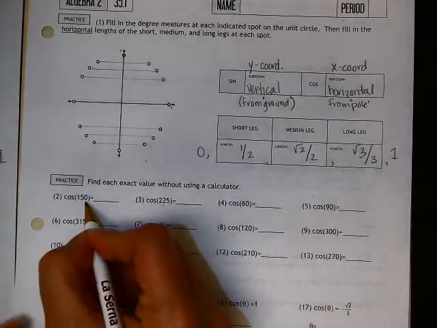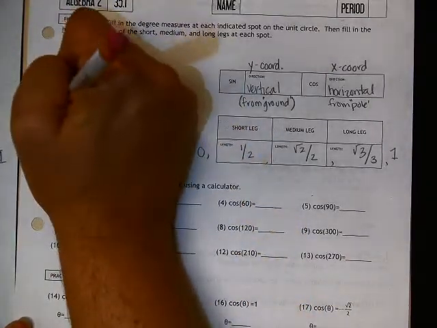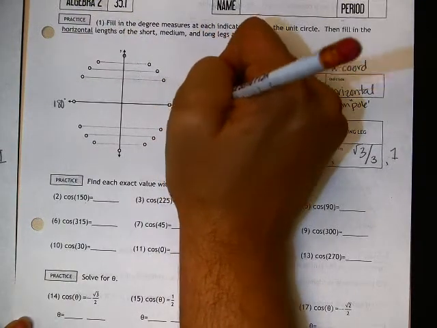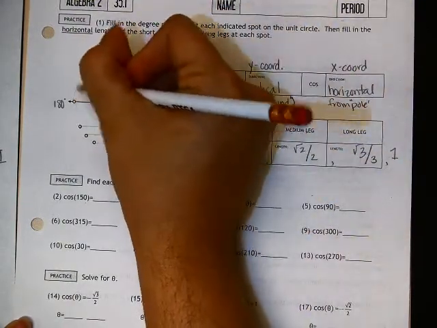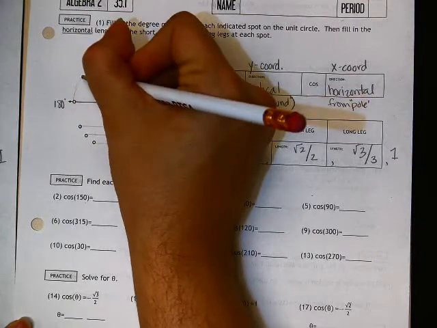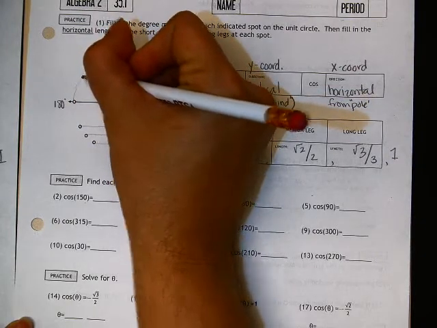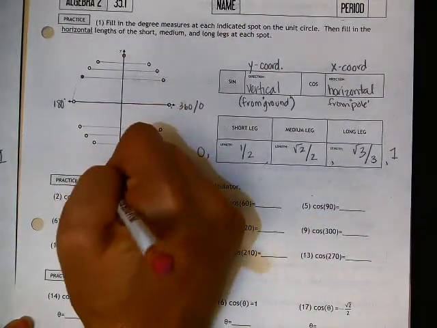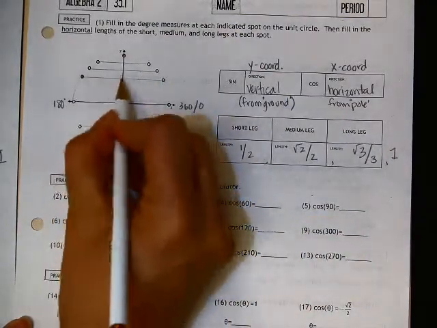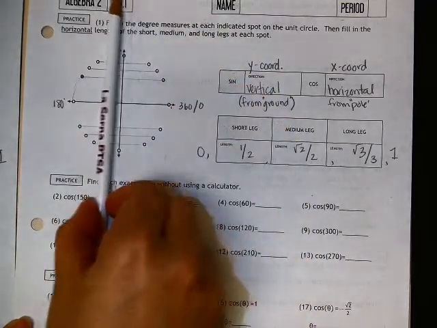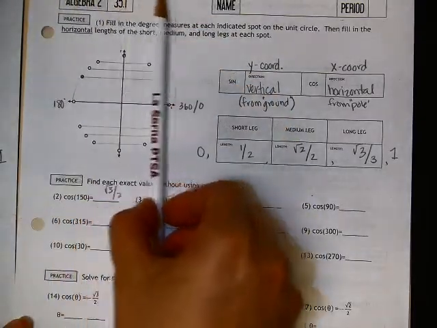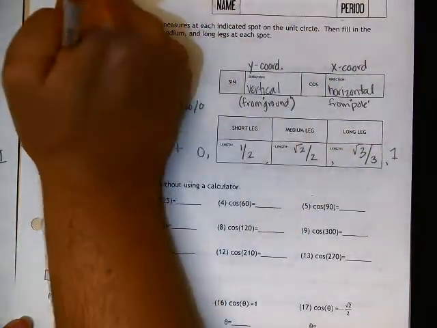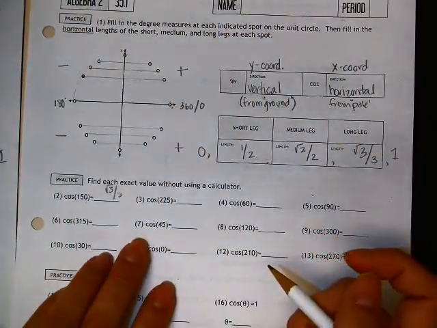So cos of 150, this is our 180, this is our 360 / 0. So 150 would be 30 back from the 180, so we're talking about this little section right here. If we're talking about cosine, this is the long one, but it is in the negative direction. So remember, all the x's are negative in this way, and all the x's are positive in this way. So for cosine, it's positive in those guys, and negative in those guys.